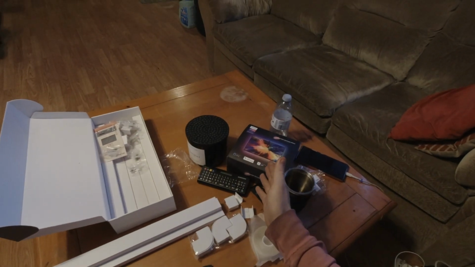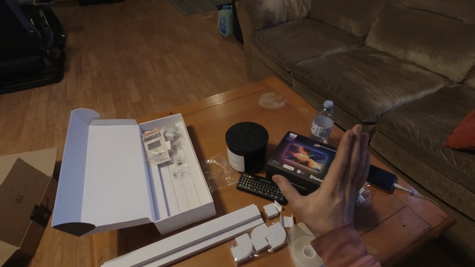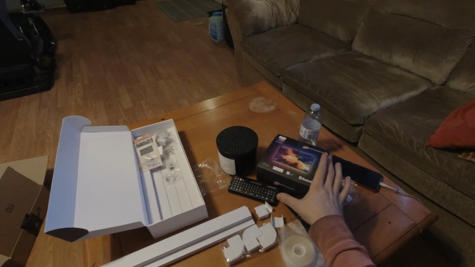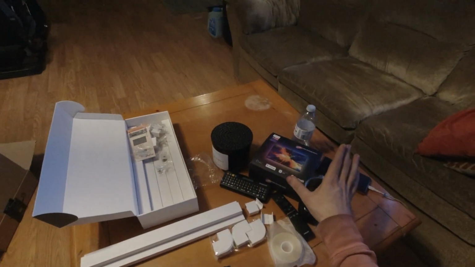Now the camera died, so I have no idea where I was at that. But basically this right here is the best immersive lighting that you can get for a TV for the price point. There's nothing else that compares.